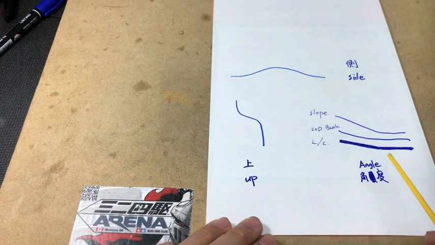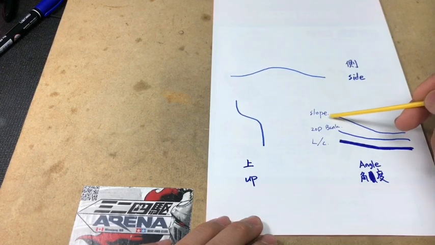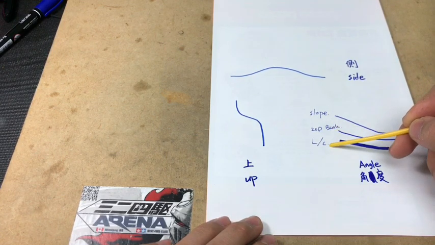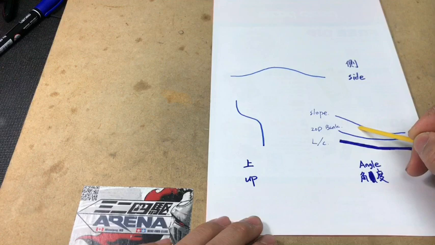And the third thing we need to know is the angle. Here I have the angle for the slope, for the bank, and also for the lane change. As you can see here, the angle for the slope is the smallest one.